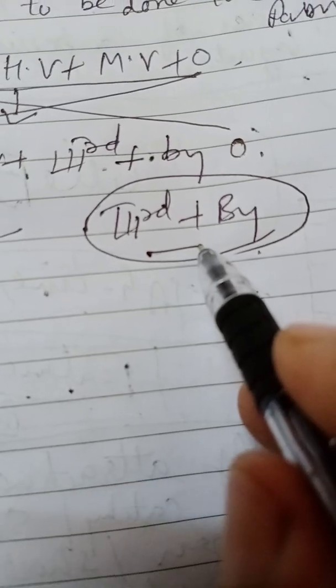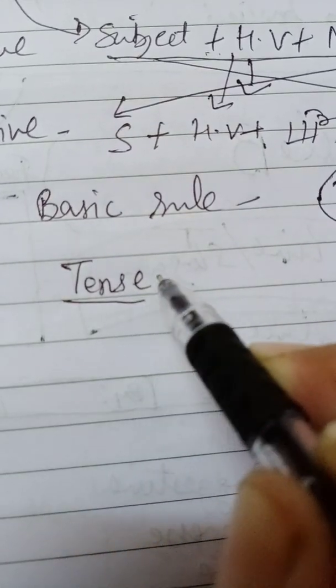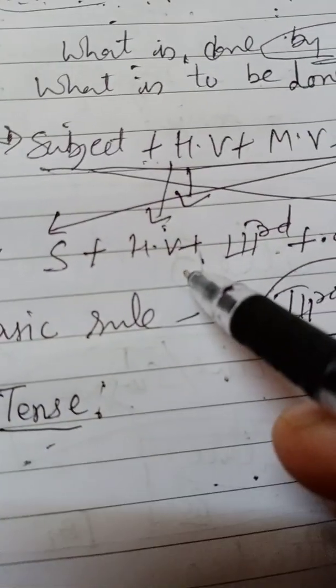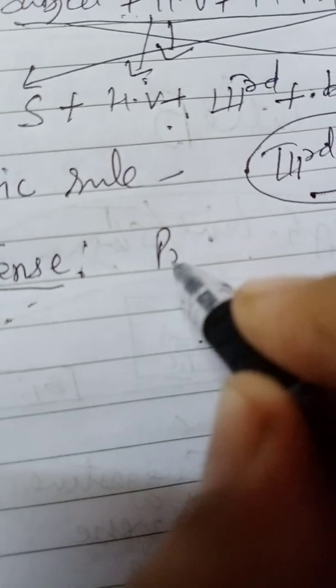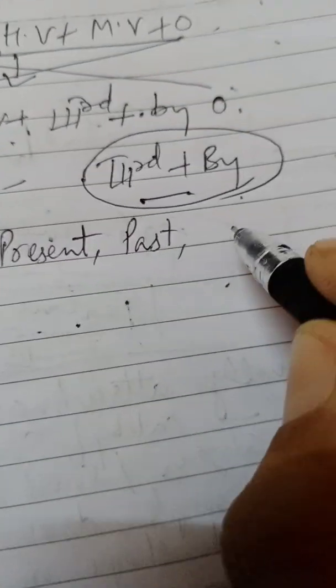Okay, this is mandatory for simple sentences. Got my point? So the first thing that we start learning about is tense. Okay, this is the structure I told you. In every tense we have four parts, like in present, past, and future.